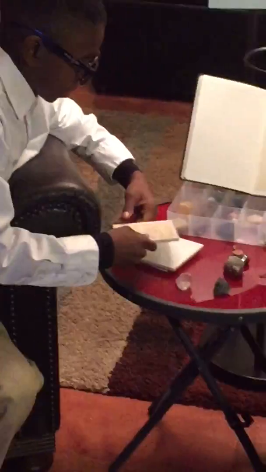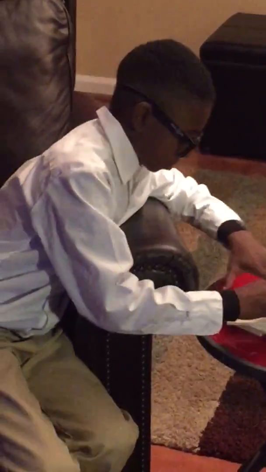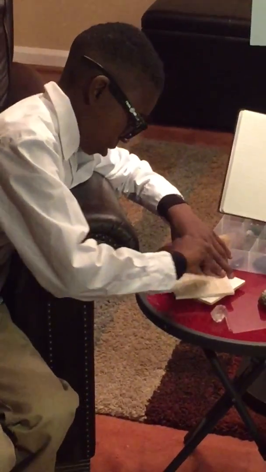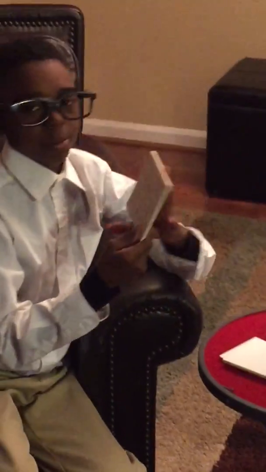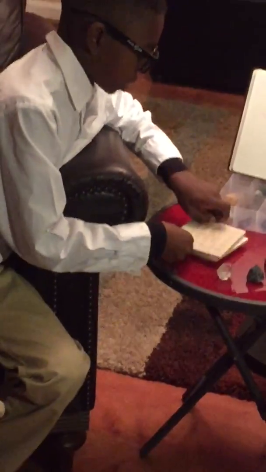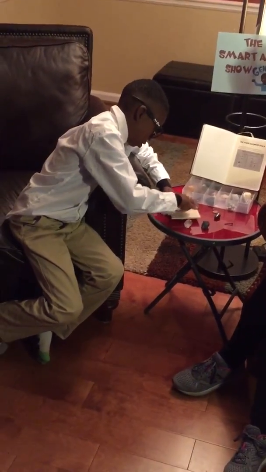Yep. The second thing on the list is this mysterious rock here I found. It does not make a mark. So some rocks and minerals don't make marks. Okay. And the third thing is my fool's gold. Oh, yeah.